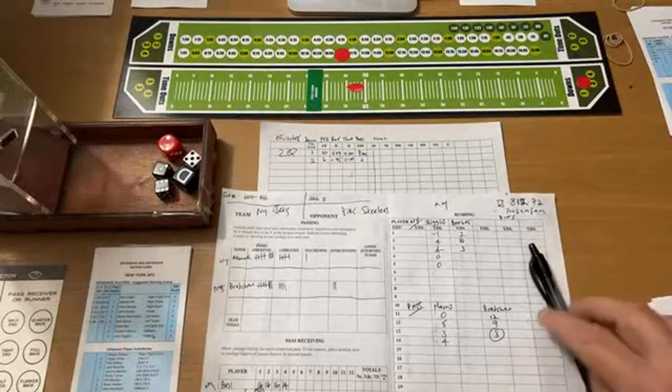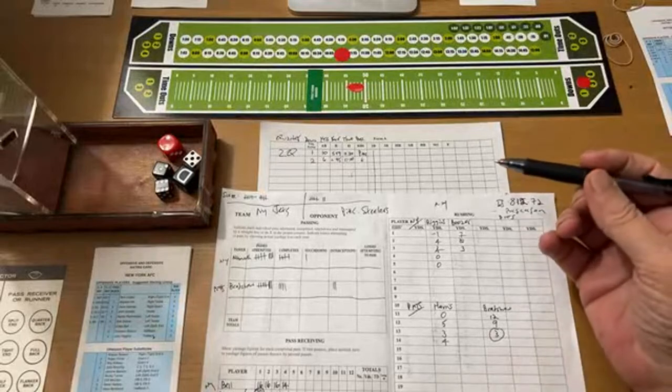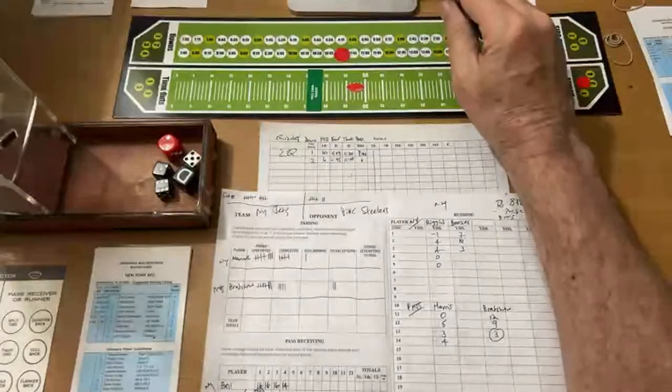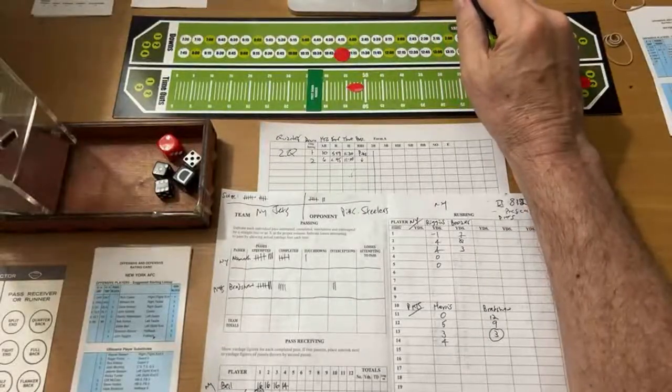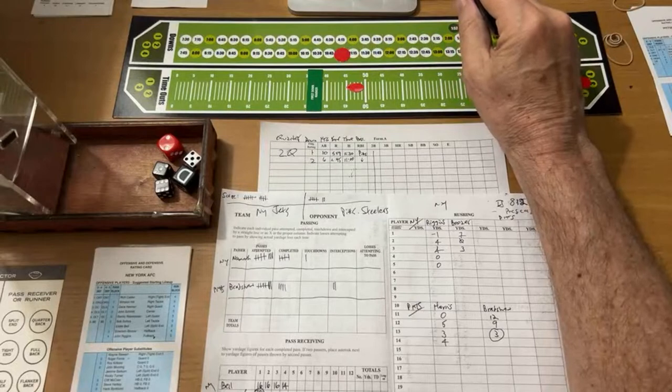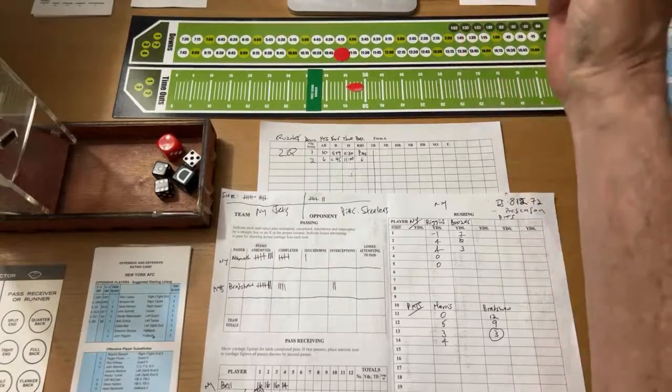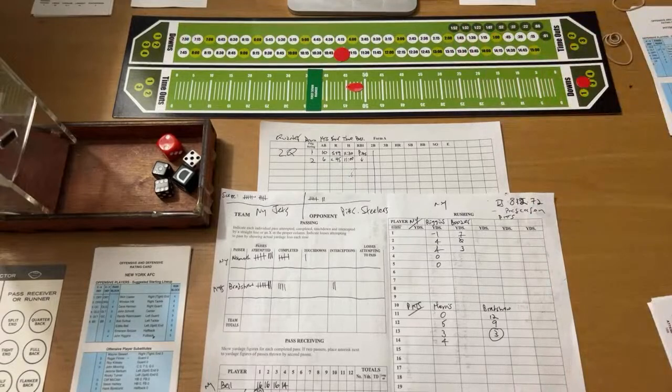It's going to be 2-9, and on 2nd and 6, and you'll memorize these. That is wrong. 2nd and 6.